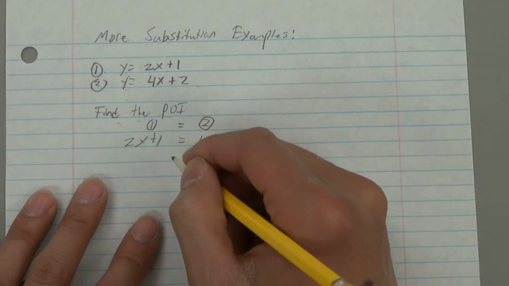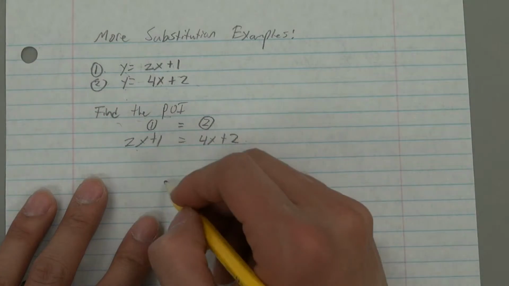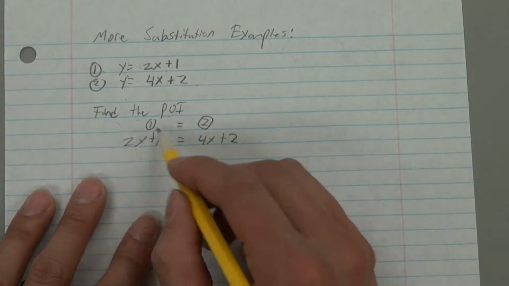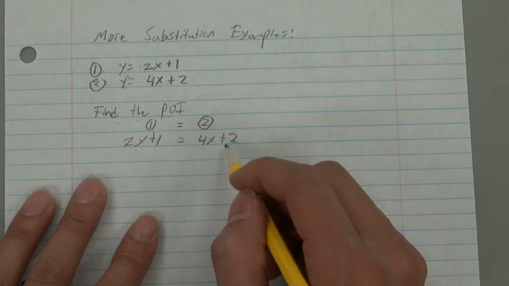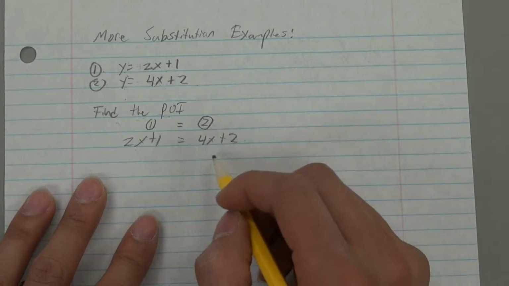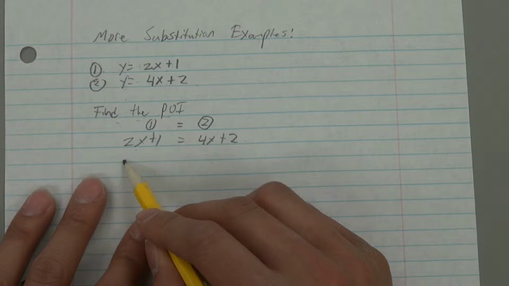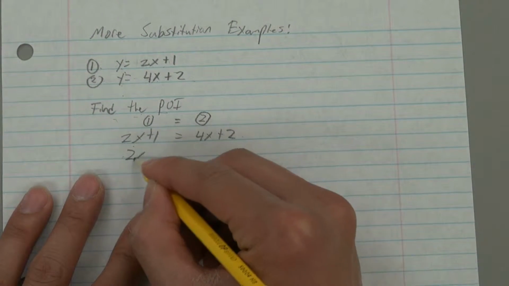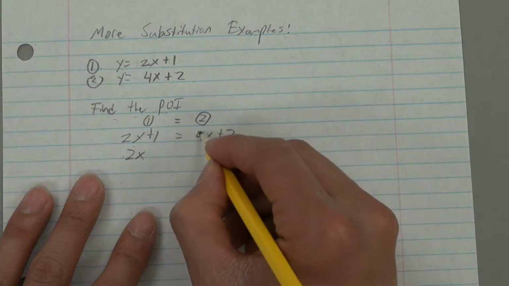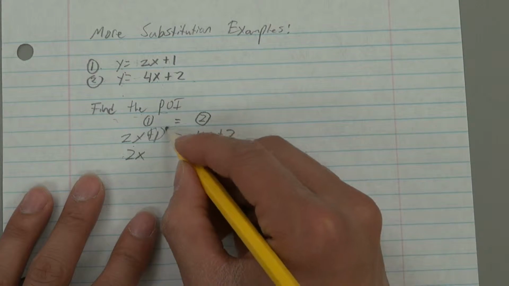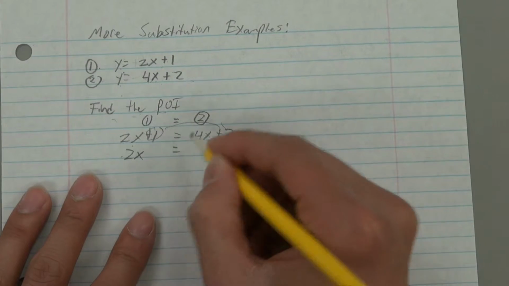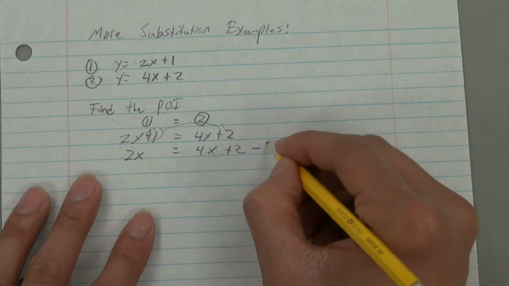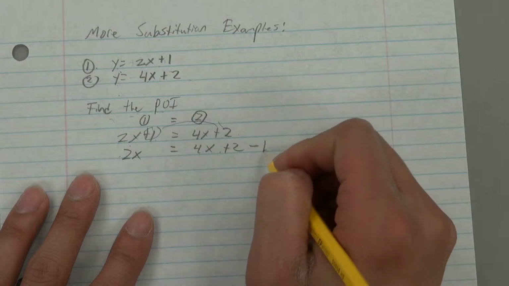Okay, so first of all, collect like terms. We want all our x variables on this side and all our constants on the other side. So the left side is x variables, right side constants. So 2x, then here's a plus 1. We want to move that to the other side, so it's going to be equal to 4x plus 2 minus 1. Remember, plus 1 becomes a negative 1.